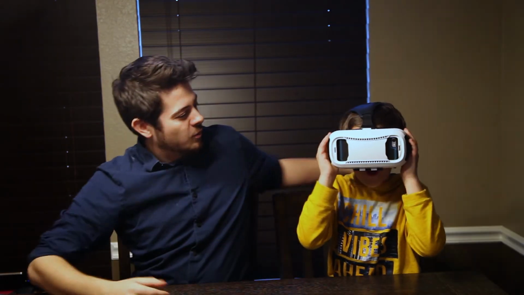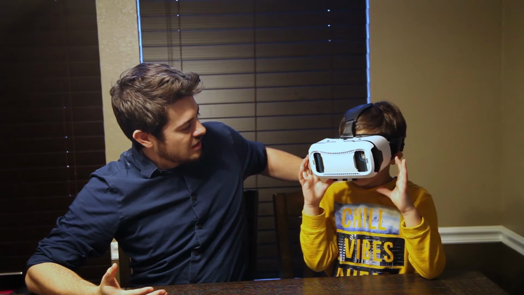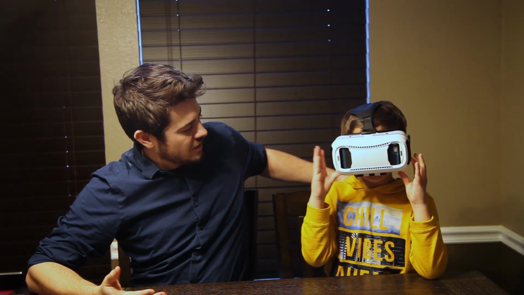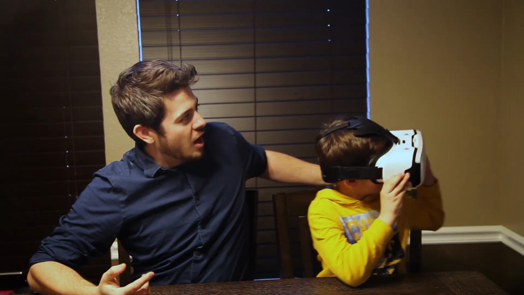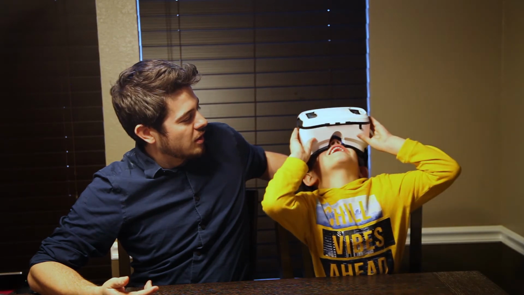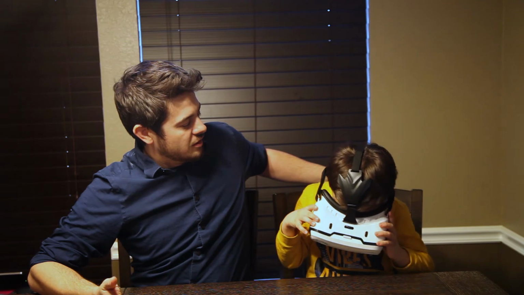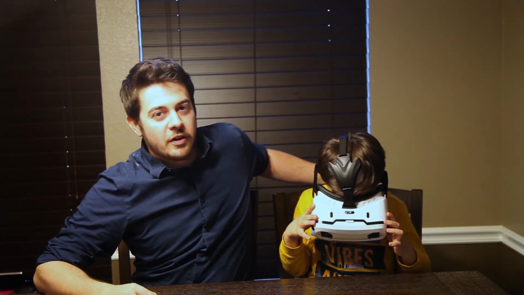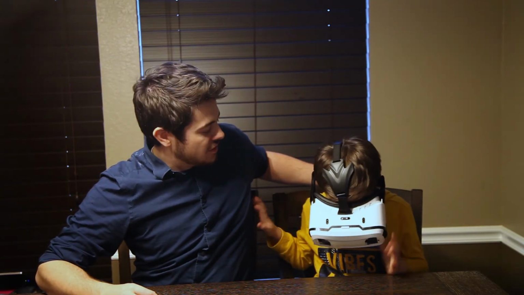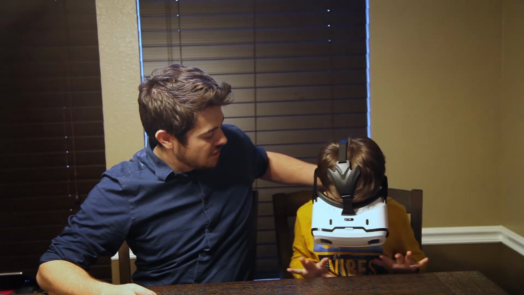Alright, what do you see? I see the ocean. What if you look up? The sky. What if you look down? The rock. So if you're in a VR headset, it's one of the coolest ways to see it in 360.